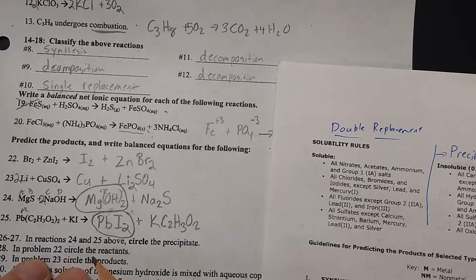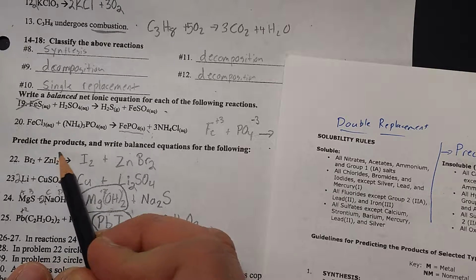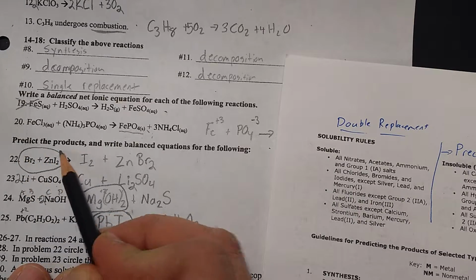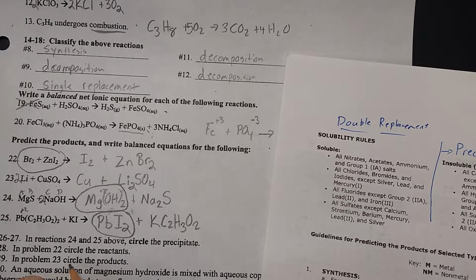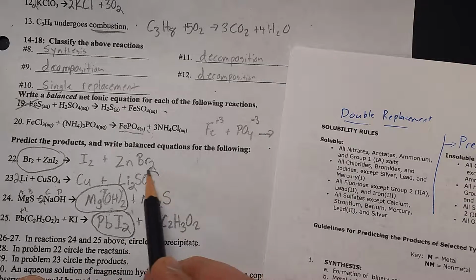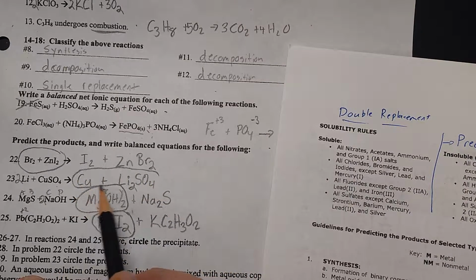Problem 22 says circle the reactants. Well, that is the things on the left side of the arrow. So I'll just draw a circle around those. Then in problem 23, circle the products. It's these.